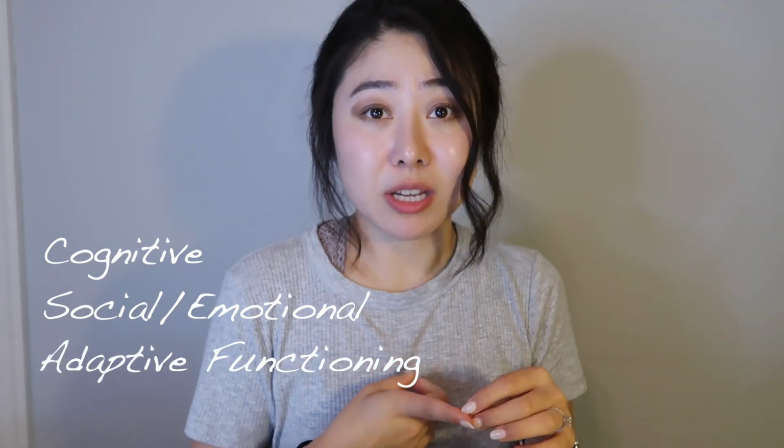And so there are pretty much 4 different general areas, or general types, of assessments. There is a cognitive assessment, there's social emotional assessment, there's adaptive functioning, and then there's academic assessments, like educational academic achievement. And so we're going to be looking at the different categories, what they test, and some examples.